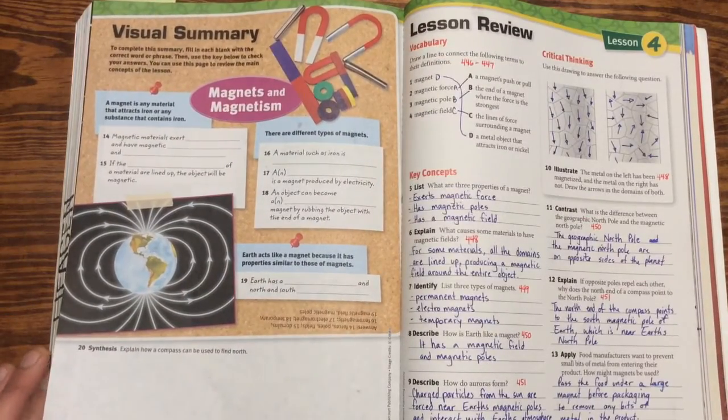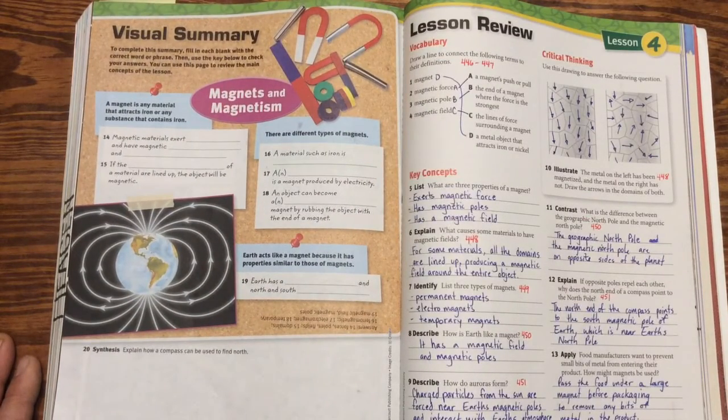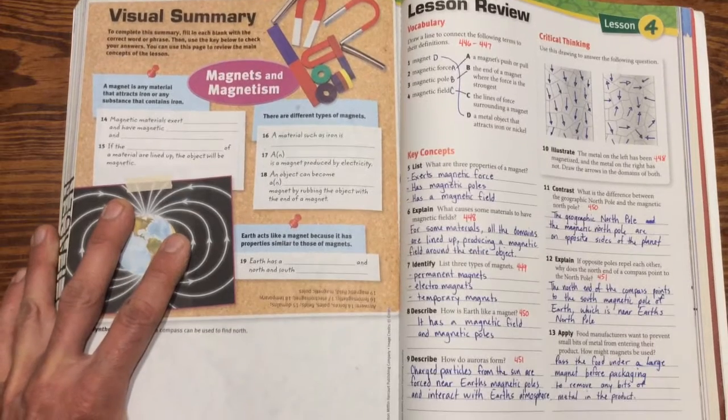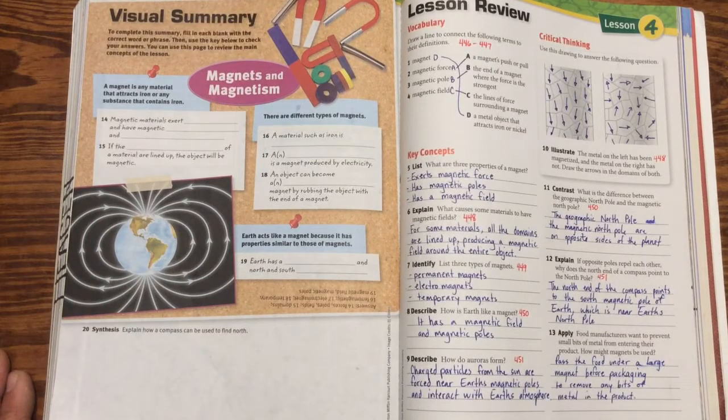Number 13, apply. Food manufacturers want to prevent small bits of metal from entering their product. How might magnets be used? Well, one thing they could do is pass the food under a large magnet before packaging to remove any bits of metal from the product.